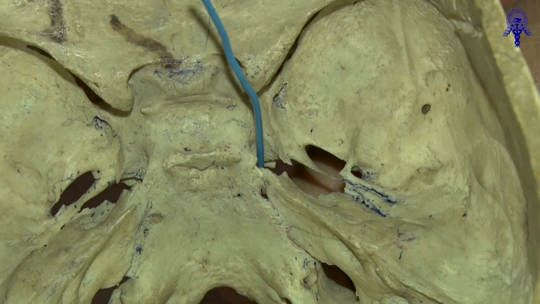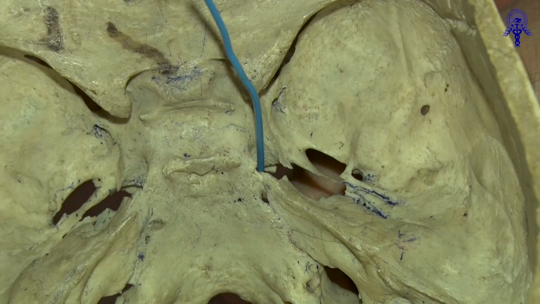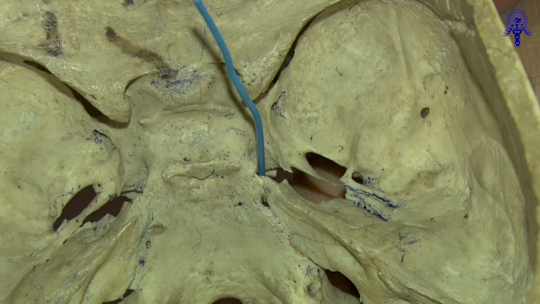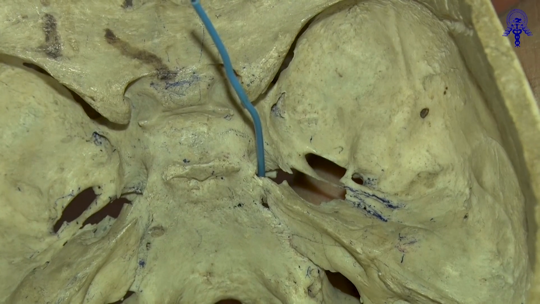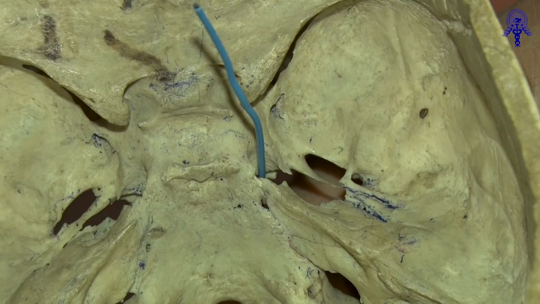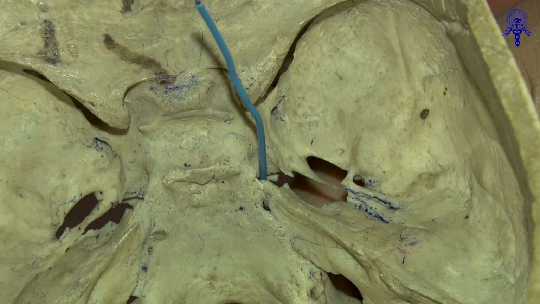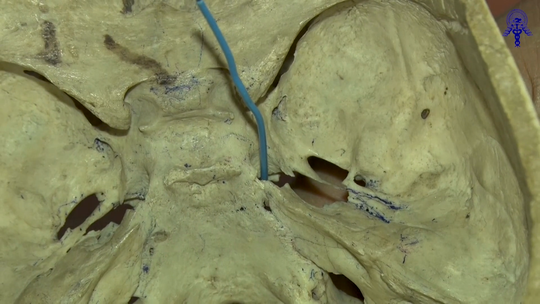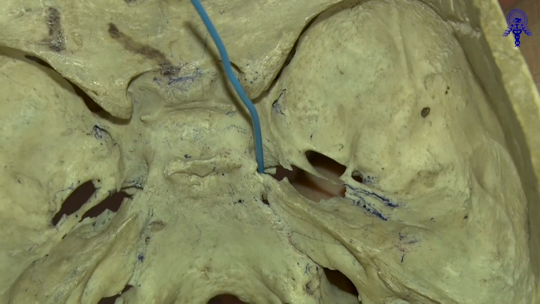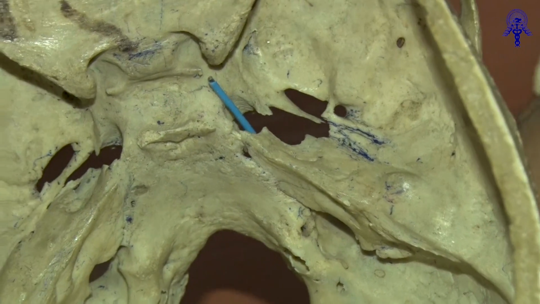Internal carotid artery in the neck, the cervical portion, has no branch. Within the carotid canal, at the anterior aspect of the middle ear, there is one branch, the caroticotympanic artery, which pierces the wall of the carotid canal, goes inside the middle ear and anastomoses with the anterior tympanic artery, a branch of the maxillary artery. And this portion is known as the paraclival portion of the internal carotid artery.